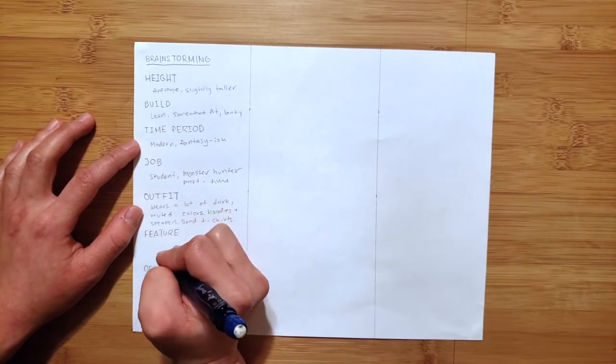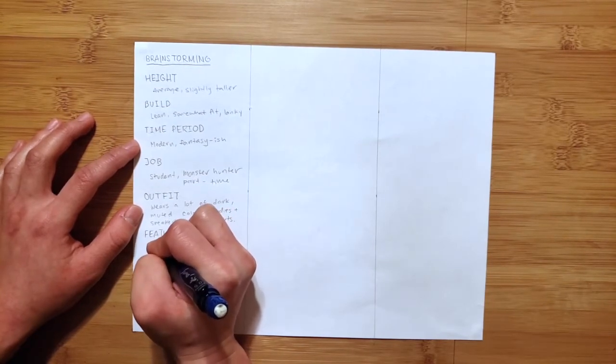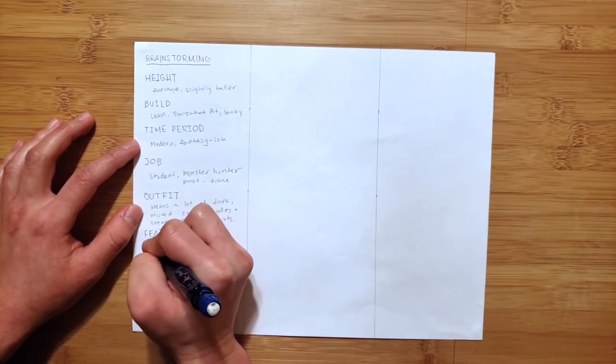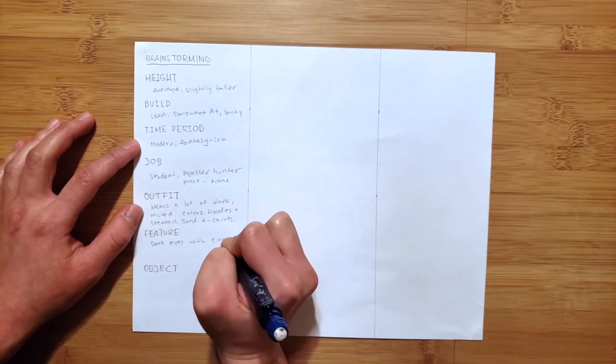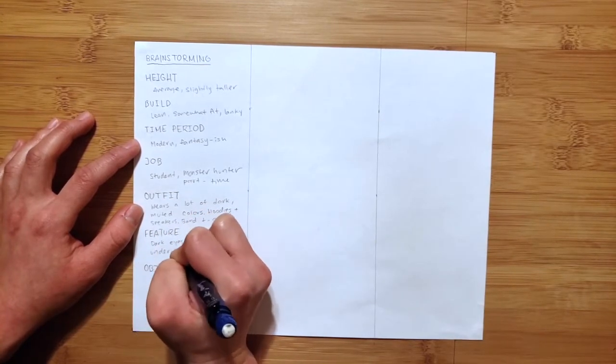For feature, we want to find something that stands out about your character. Maybe they've got a funky eye color or a scar of some sort. It could even be something unrelated to their appearance, like their voice. I urge you, be creative with this.